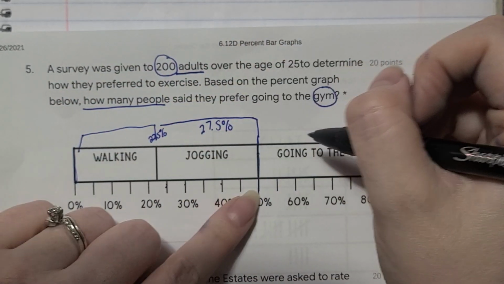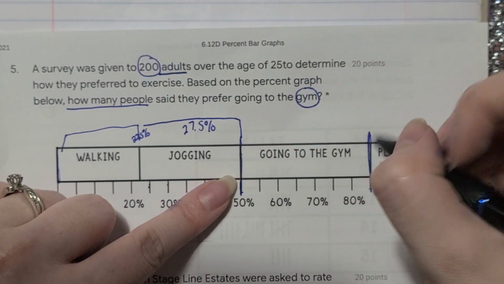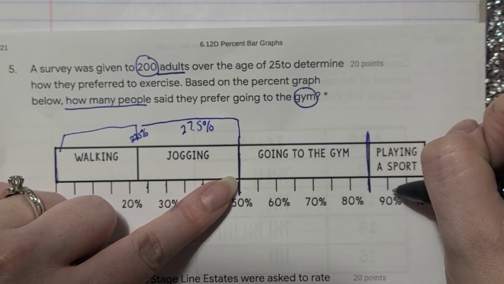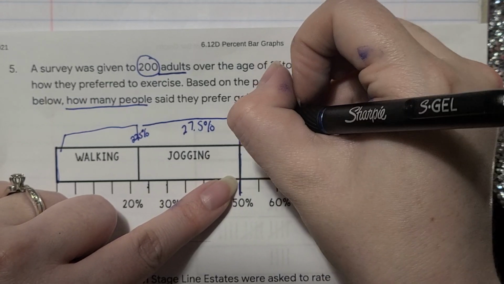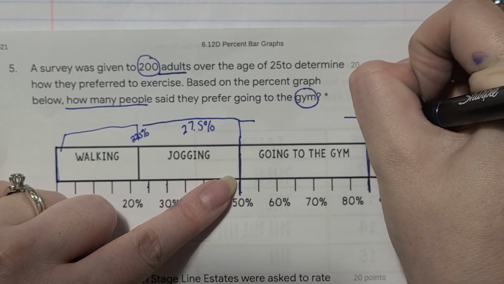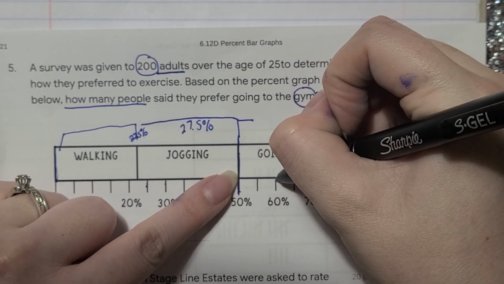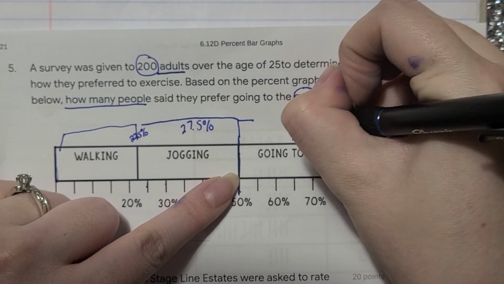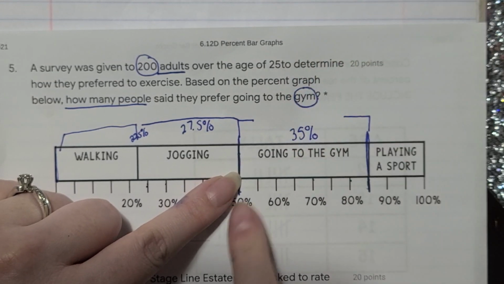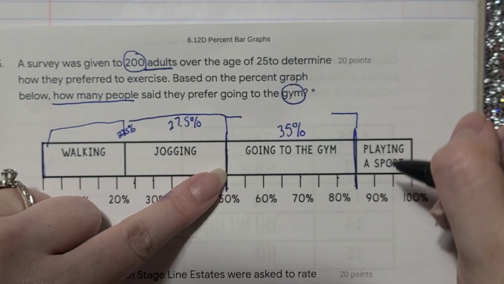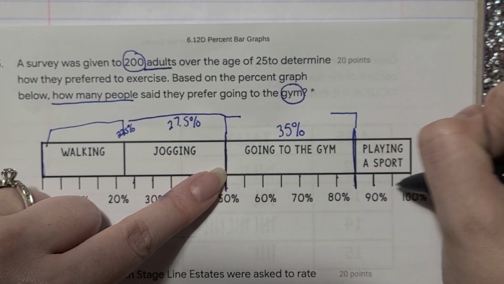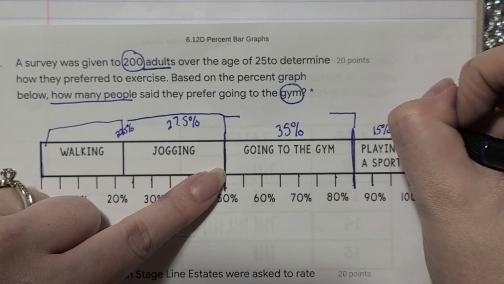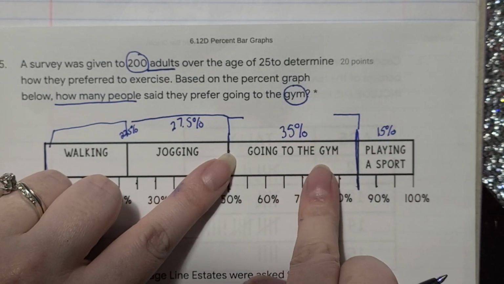Okay, so this one goes all the way here. 27.5 covers this section. Going to the gym is from 50 to halfway between 80 and 90. What number is halfway between 80 and 90? Okay, so this is like going 50 to 60, so 10, 20, 30, 35. So this covers 35% of the whole graph. And then playing a sport covers 90 to 100 is 10%, plus that 5 would be 15. Okay, we just need the going to the gym.